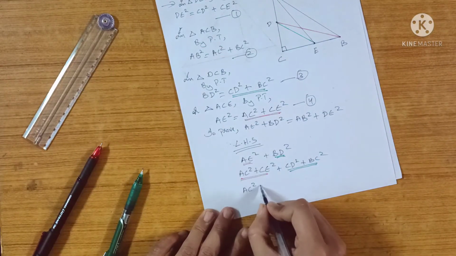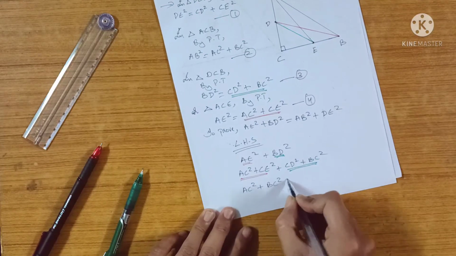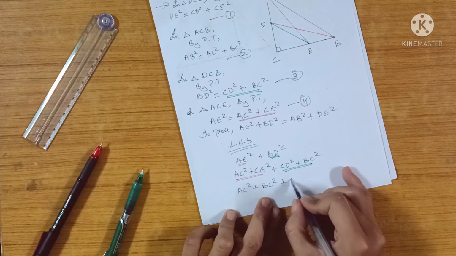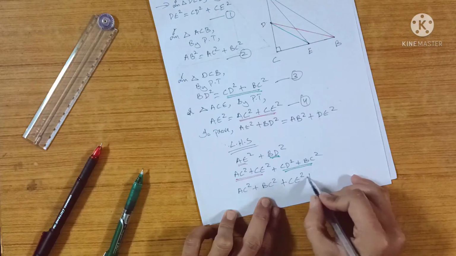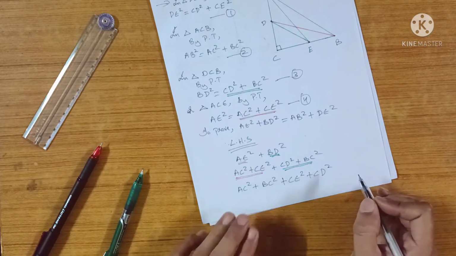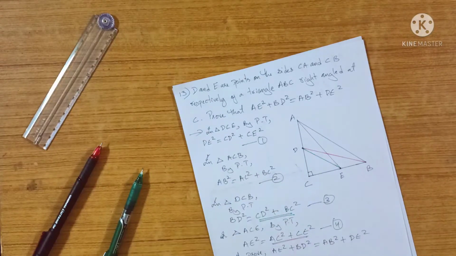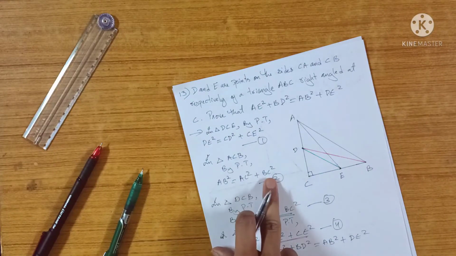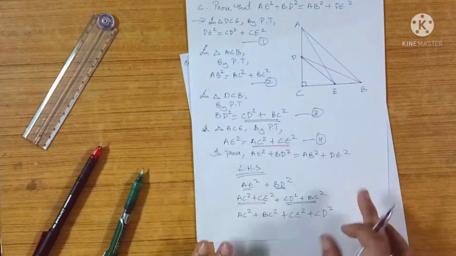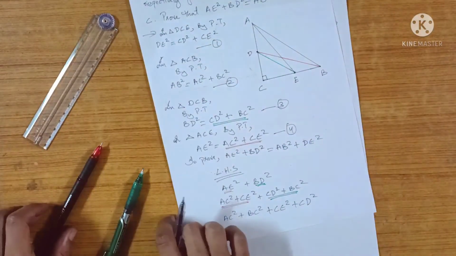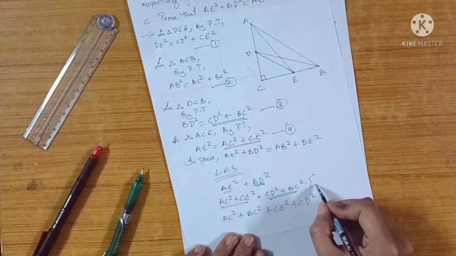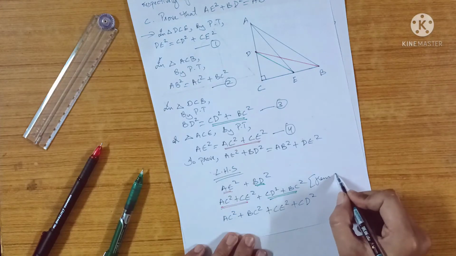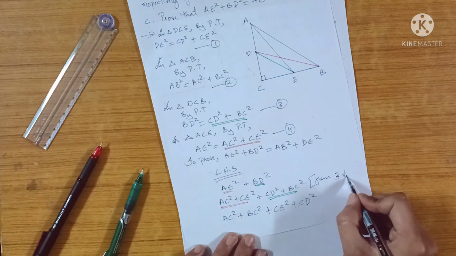So AC square plus BC square plus CE square plus CD square. So AC plus BC is AB, right? So we need to write reasons also from equation number 2, 3 and 4.